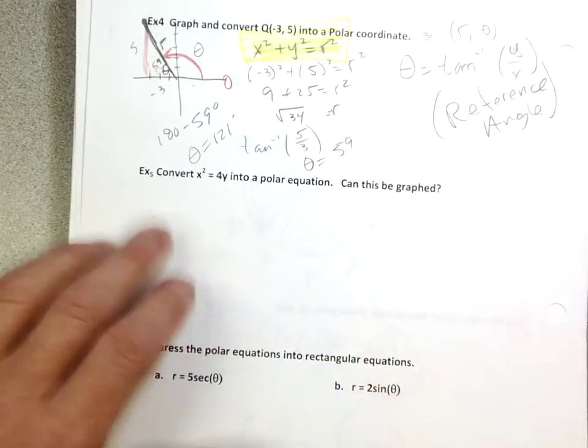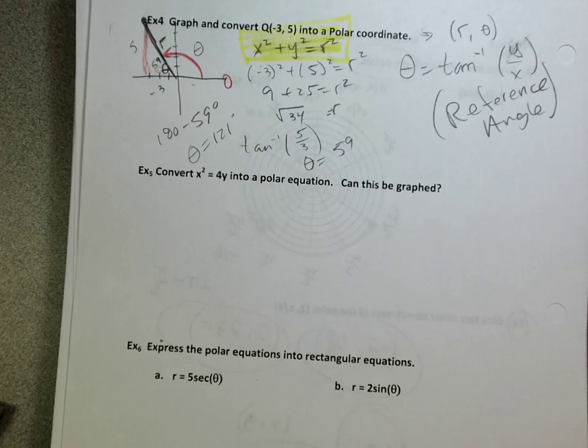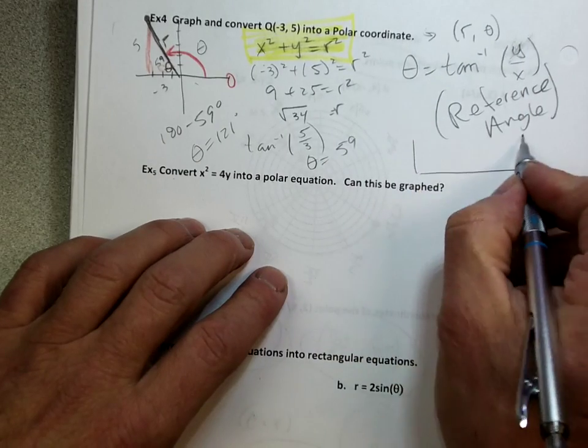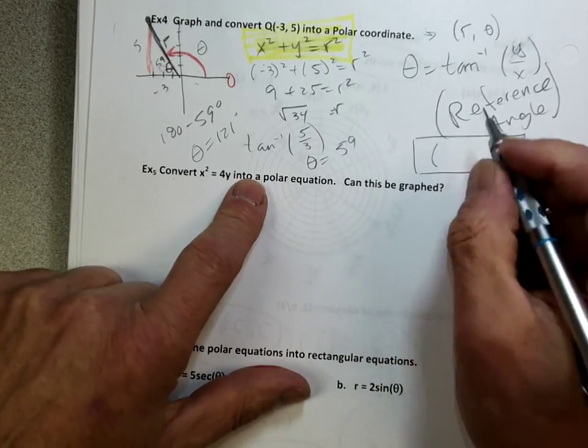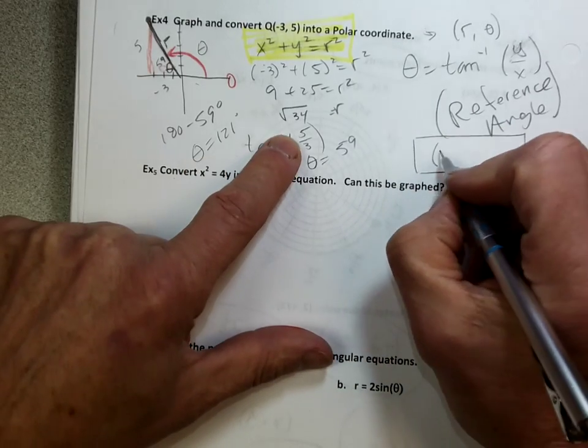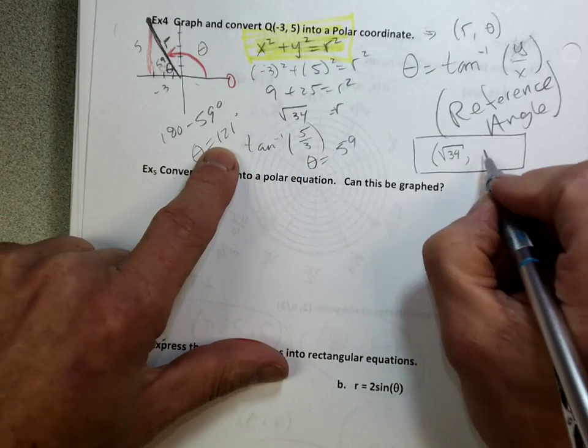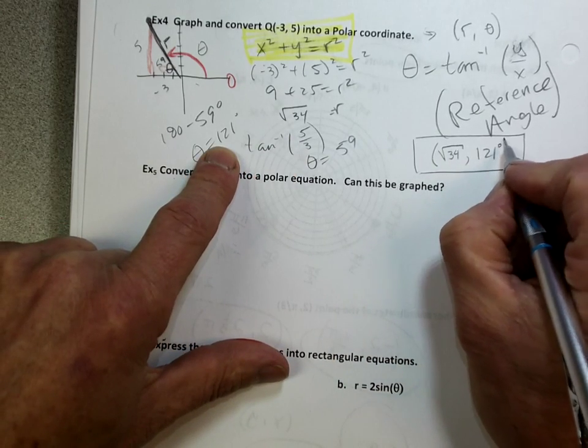So remember this is a point, and we're going to change it to r theta. Our answer has to be a point, but in polar form it's r, which is the square root of 34, and theta, which is 121 degrees.